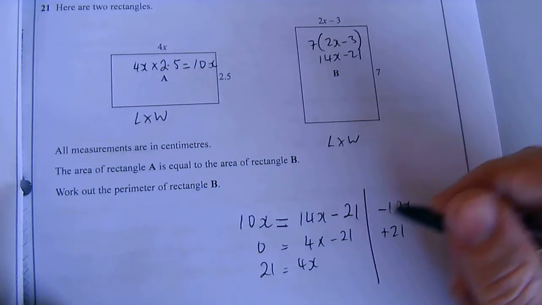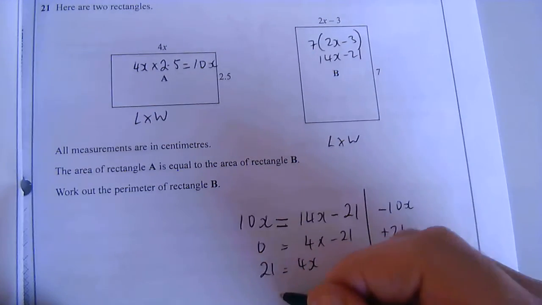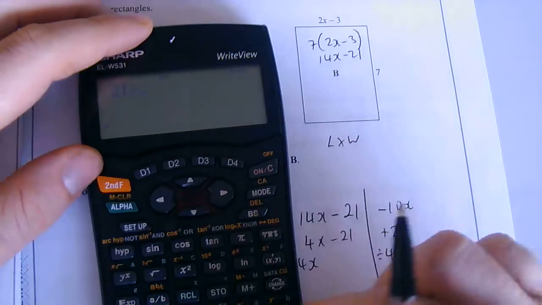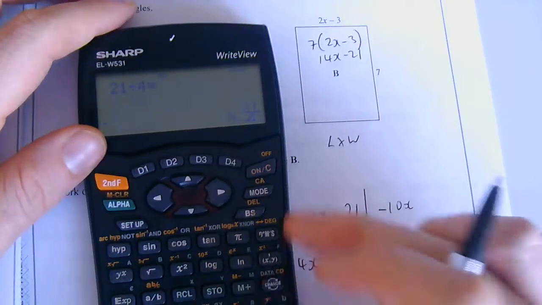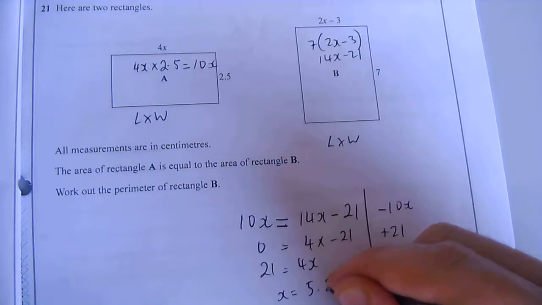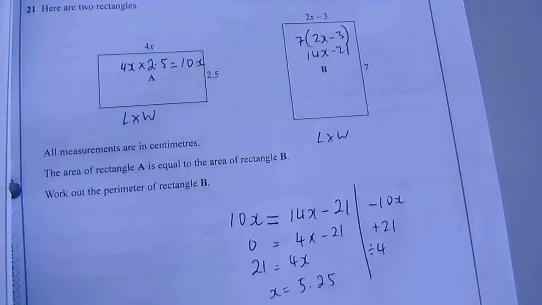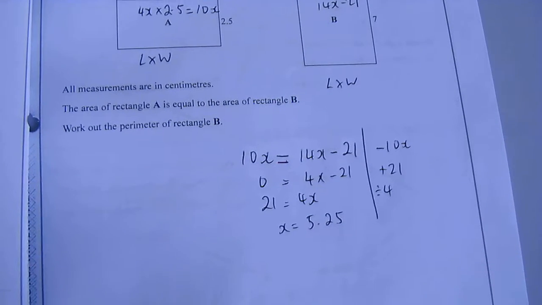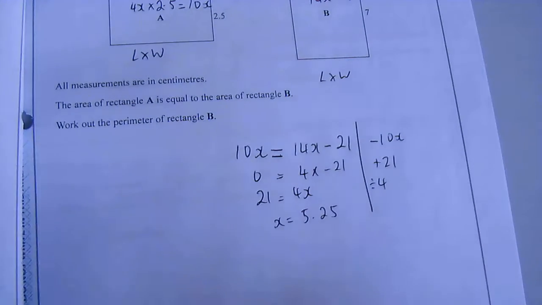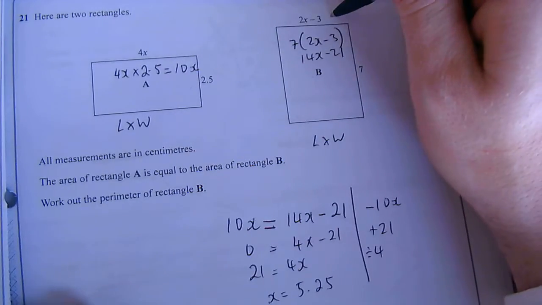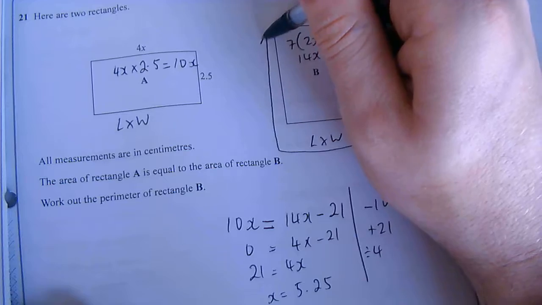So divide by 4, so x equals 21 divided by 4. Use the calculator, 21 divided by 4, which is 5.25. And that is x. That's just the value of x. That's not the question. The question is asking, what is the perimeter of B? So B is here. So the perimeter is all the way around, like that.